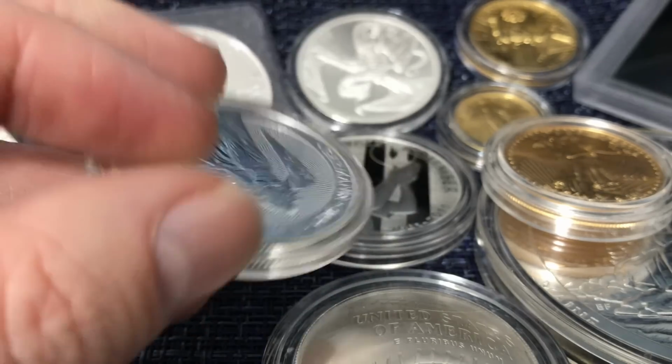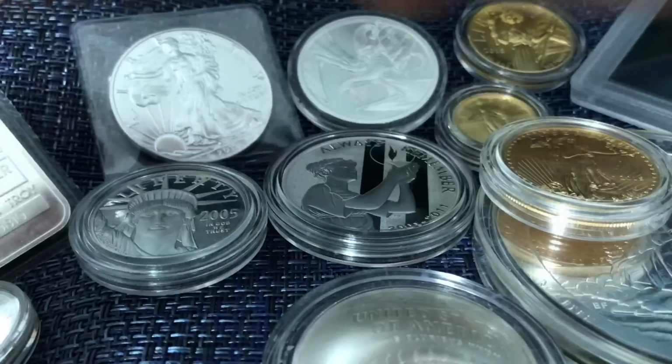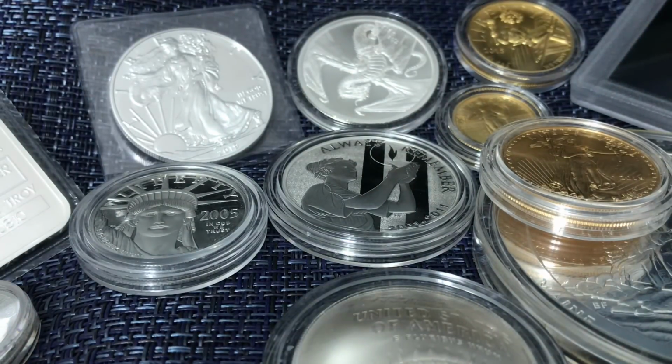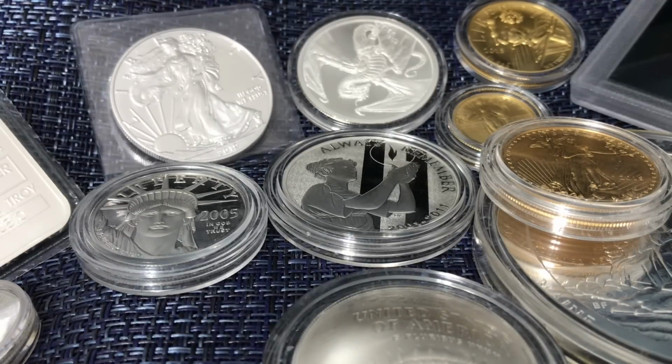Then you have some other pieces out there that could potentially get a mint or individual in trouble for producing what looks like a coin that could fool some people.